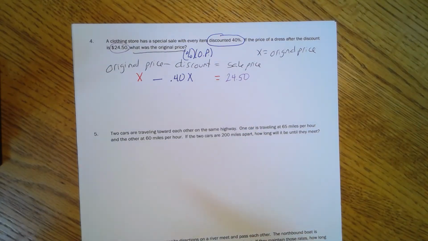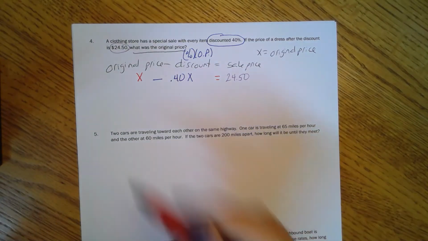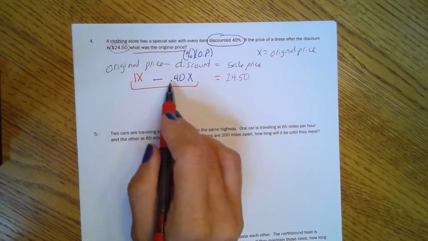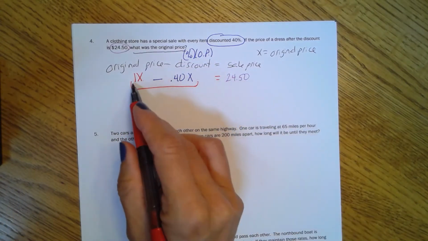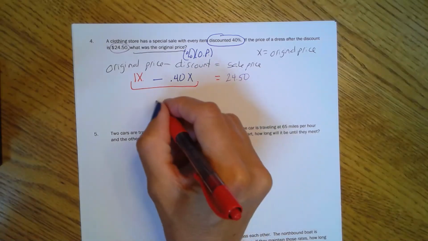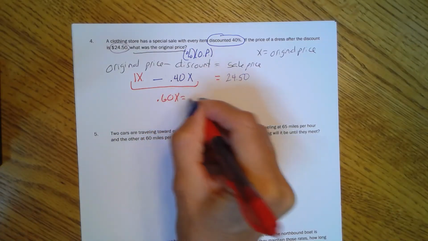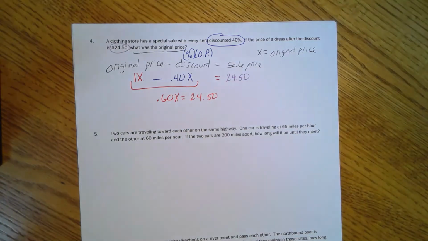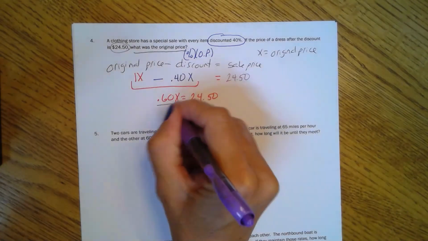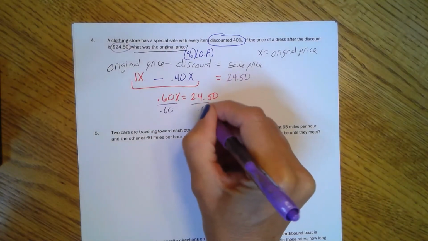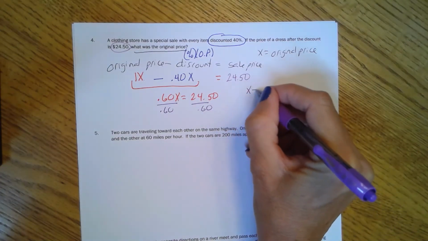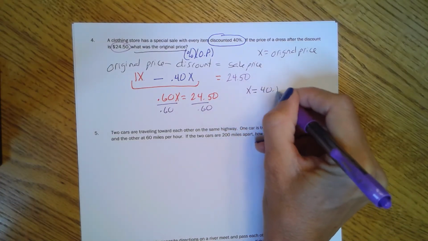the sale price. So these are considered like terms. So what's really in front of this X is a 1. So we're going to do 1 minus 0.40. So that's like $1 minus 40 cents. So $1 minus 40 cents would be 60 cents equals $24.50. And then all we need to do is divide by 0.6 and we get our answer. So when you take your calculator and you do the division, you should say that X would have equaled 40.83.